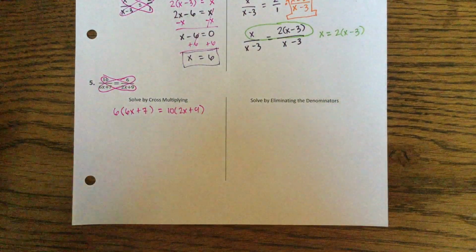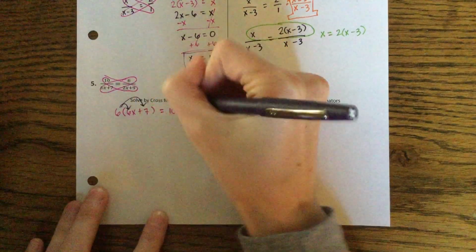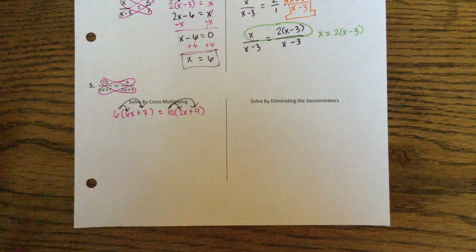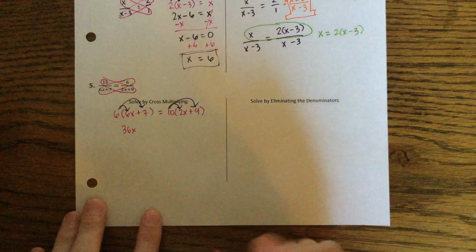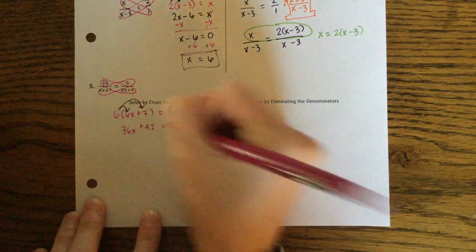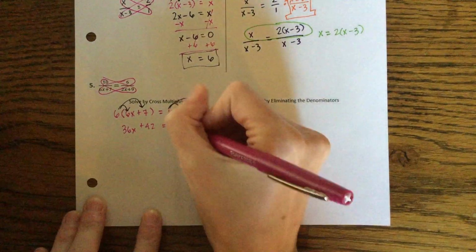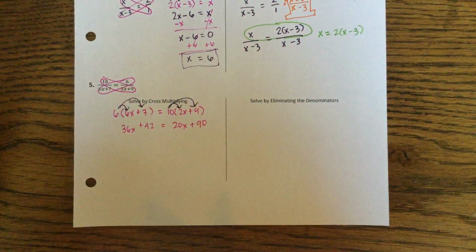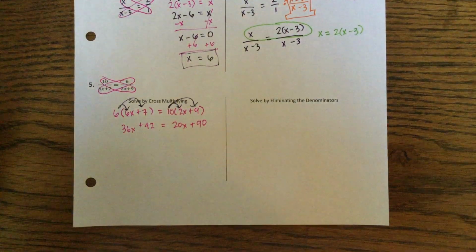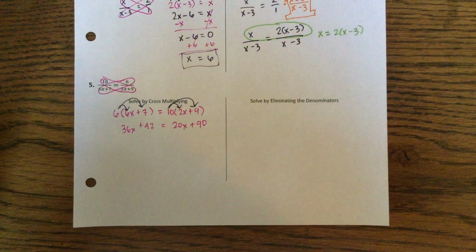So to solve this, we've got to distribute again. So that would be 36x plus 42 is equal to 20x plus 90. And then solve this equation. You've got a lot of options here with what you want to do for your next step.